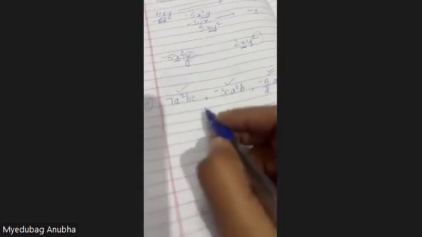Fine? Yeah. Okay. So here the numerical coefficients of 7a square bc and minus 3ca square b, you have to write it like this: 7a square bc and minus 3ca square b have two coefficients, that are 7 and minus 3.